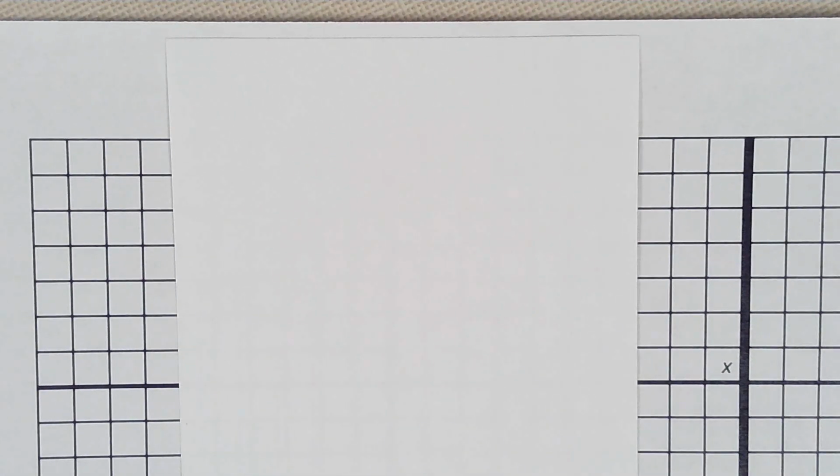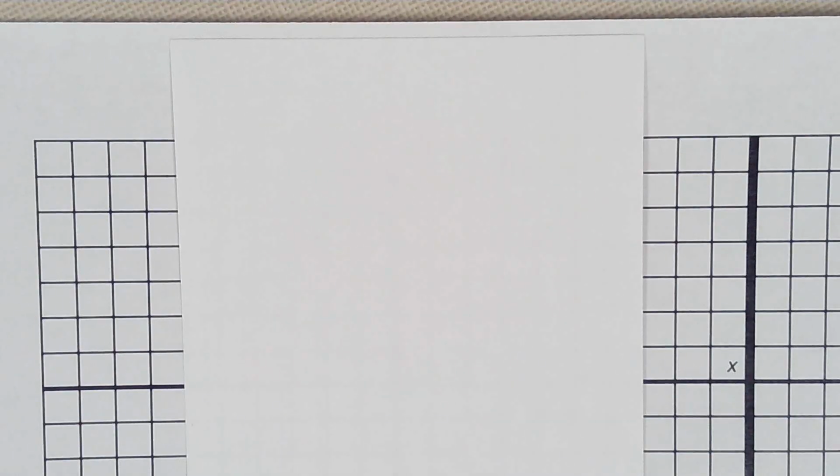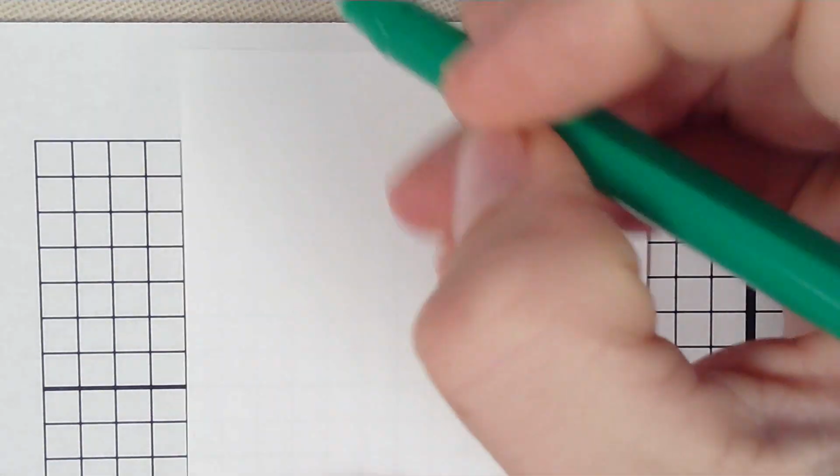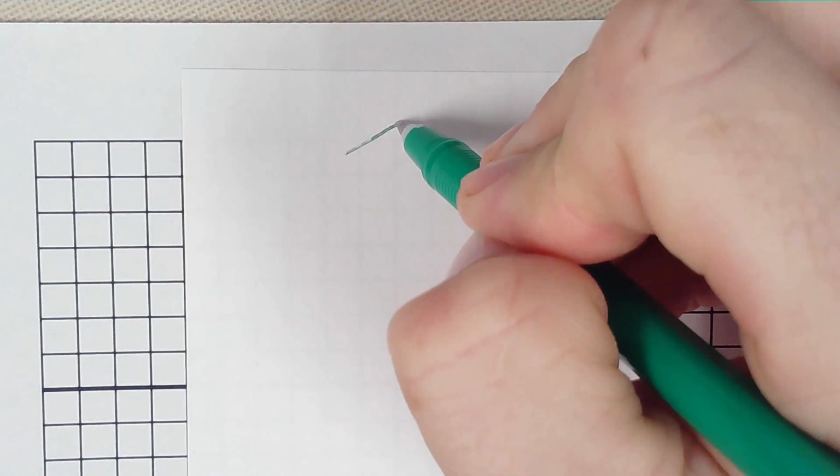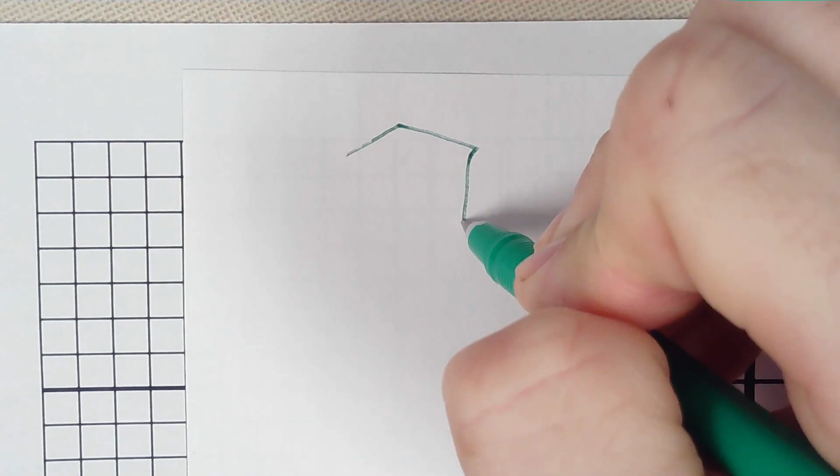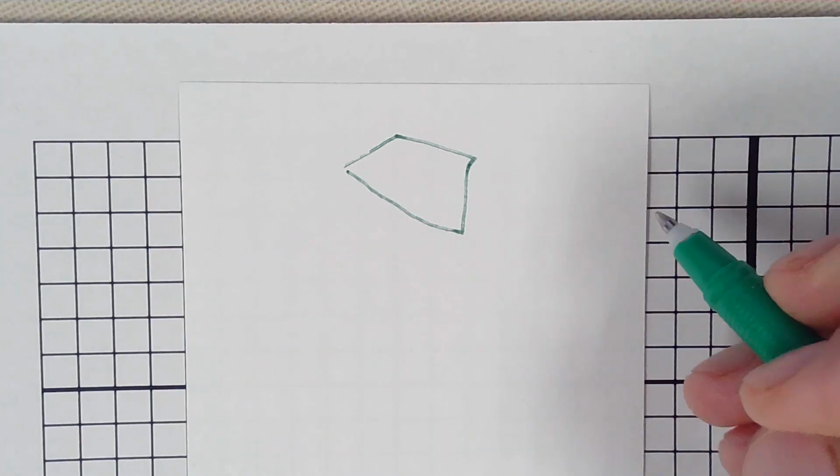All right, so remember we have a basic quadrilateral. Start with green. The basic quadrilateral can be any four-sided shape.